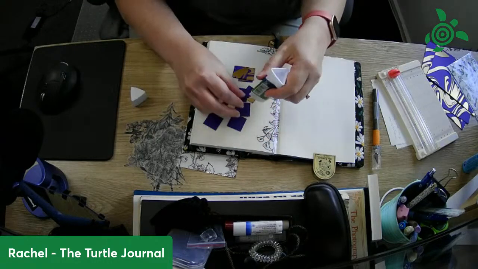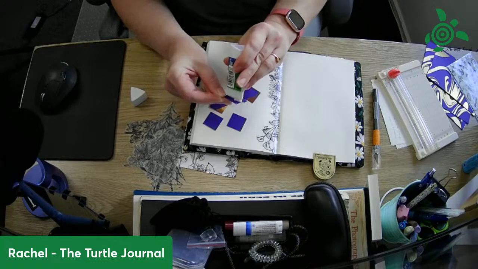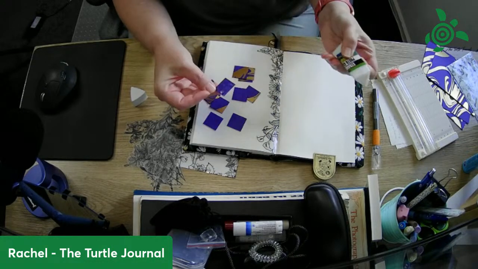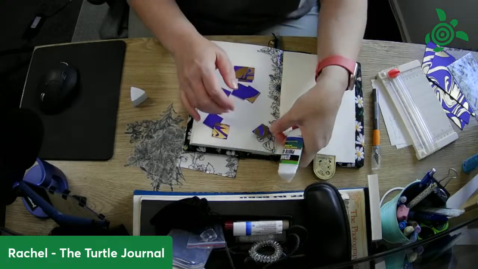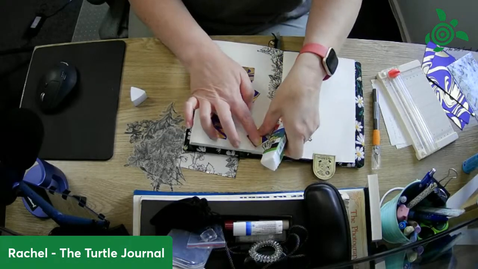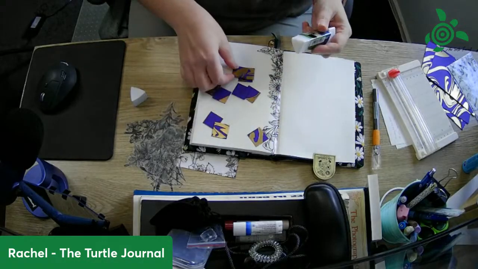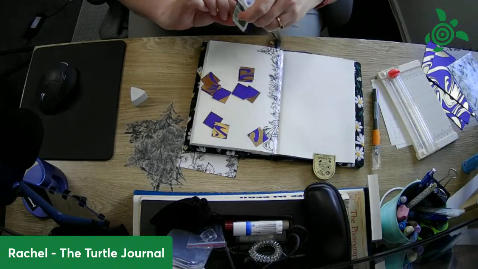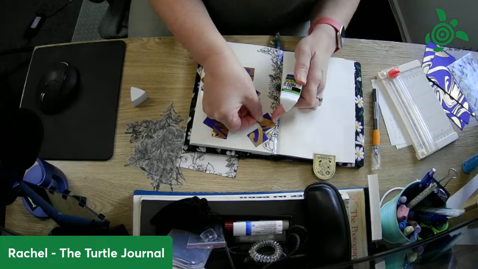And stick these down in just a bit of a random pattern. This is just the background to my functional layout that I've got here. So this is just to add something extra. I could just leave it as the stickers, but I really wanted to use this Basil cardstock because I really love this purple glittery cardstock.